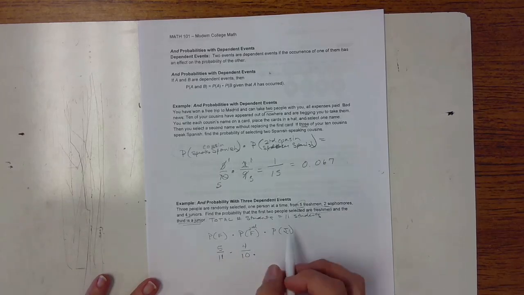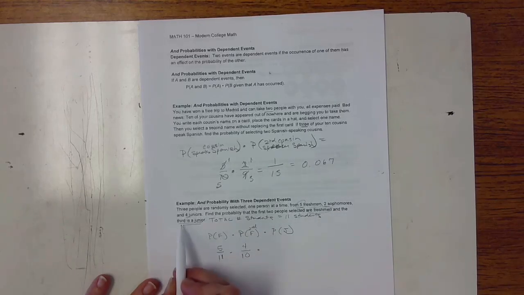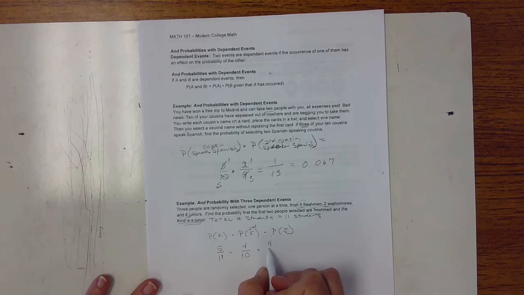And then the probability of getting a junior. Well, in this case, there are 4 juniors, so I'm going to use the 4 juniors. I haven't used any of them up, but my population has changed to 1 less, so it's going to be out of 9.